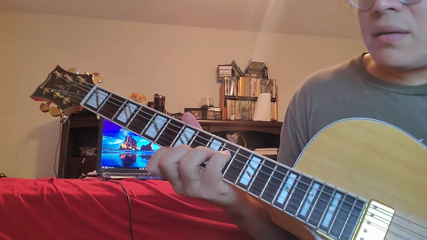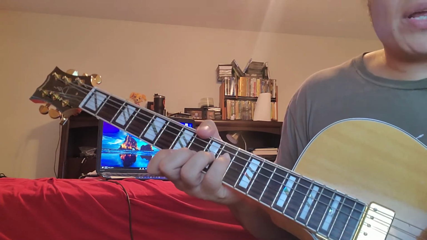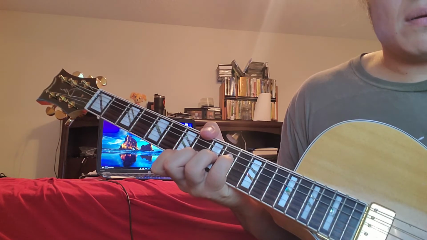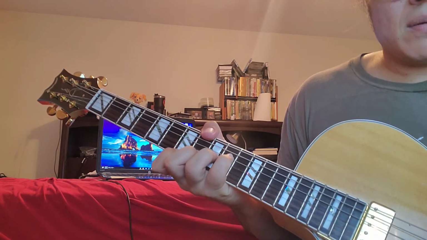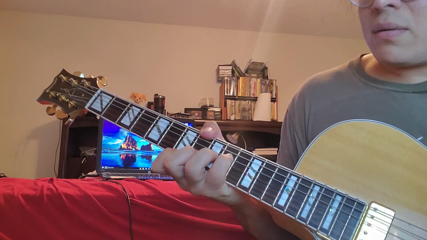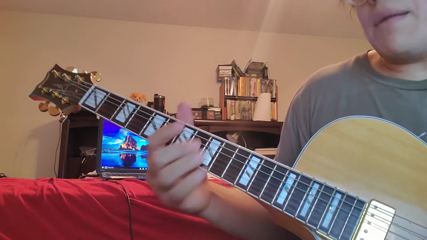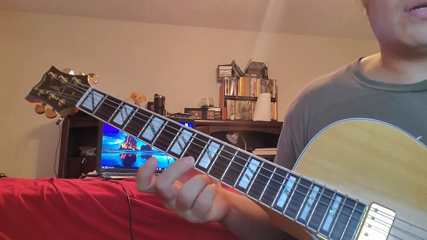Then the 7th, if you really want to keep hearing that low note, and then I'm back to the octave, the root note of the chord.